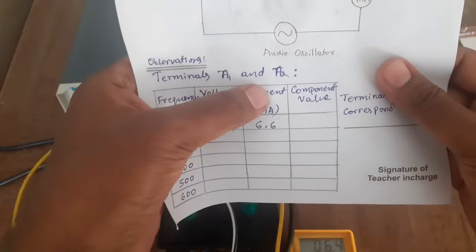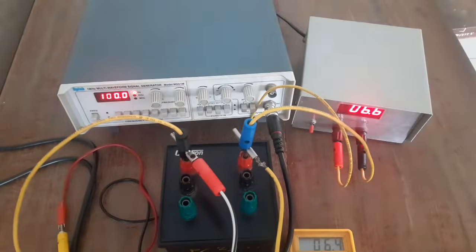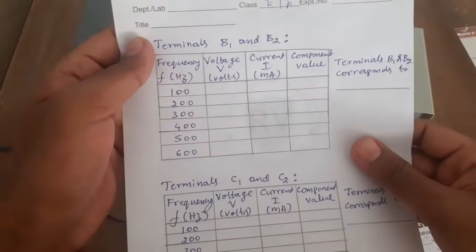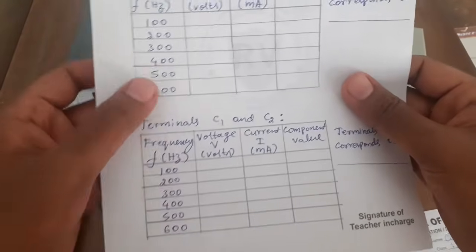This is for terminals A1 and A2. So similarly you should do for terminals B1 and B2 and C1 and C2. For them also you should do the same.